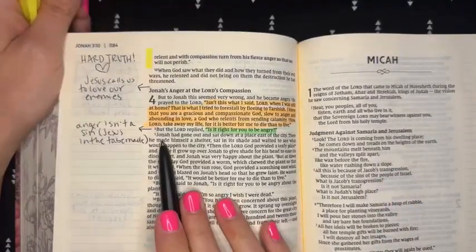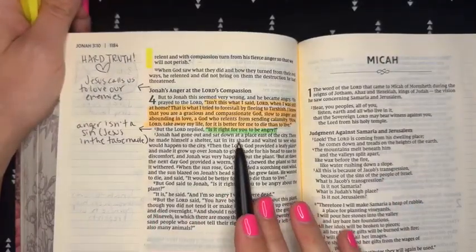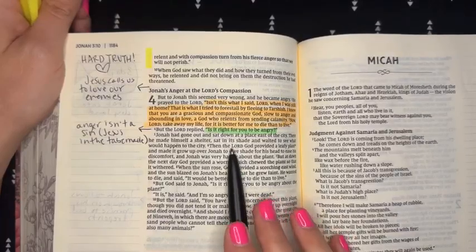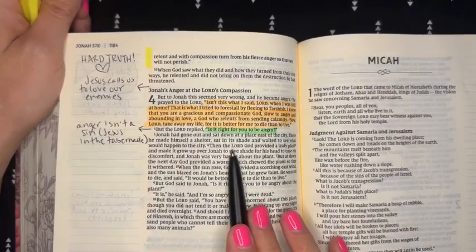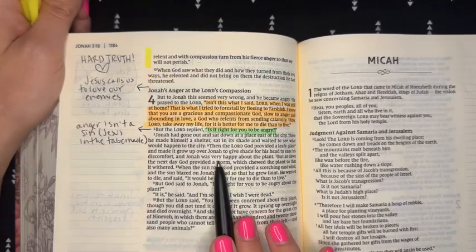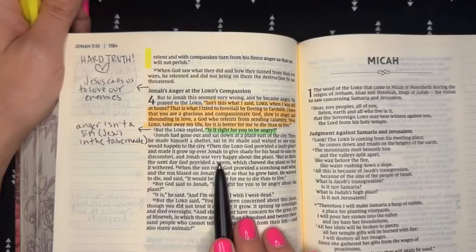Jonah had gone out, this is verse 5, and sat down at a place east of the city. And there he made himself a shelter, sat in its shade, and waited to see what would happen to the city. Then the Lord God provided a leafy plant and made it grow up over Jonah to give shade for his head to ease his discomfort. And Jonah was very happy about the plant. I don't even remember this.